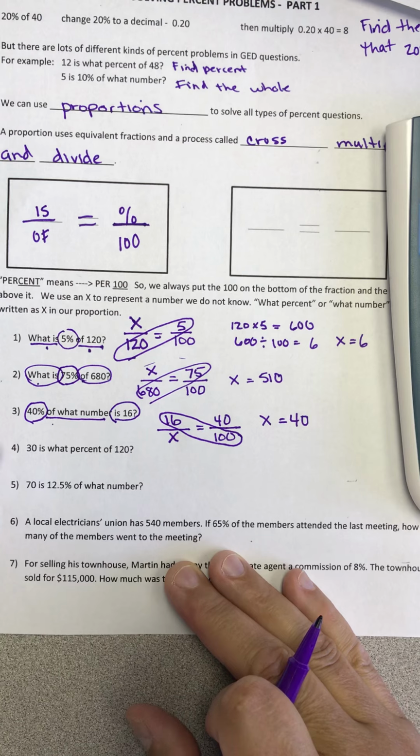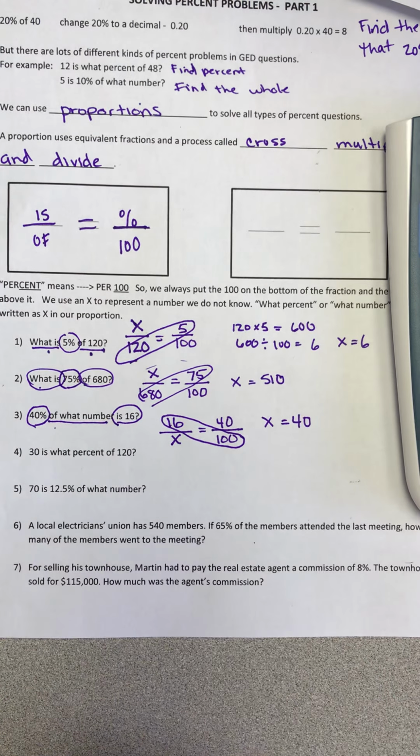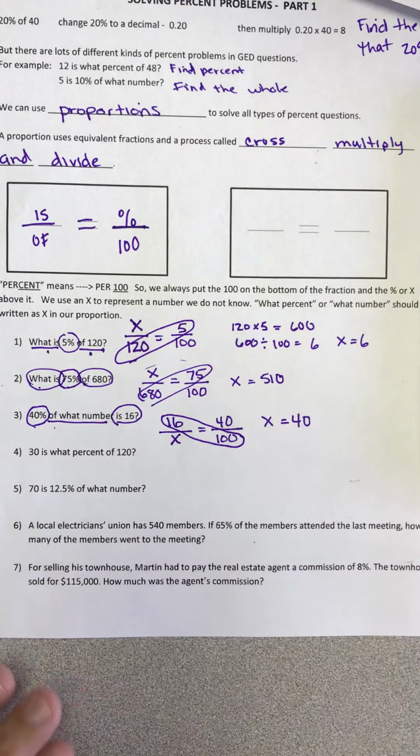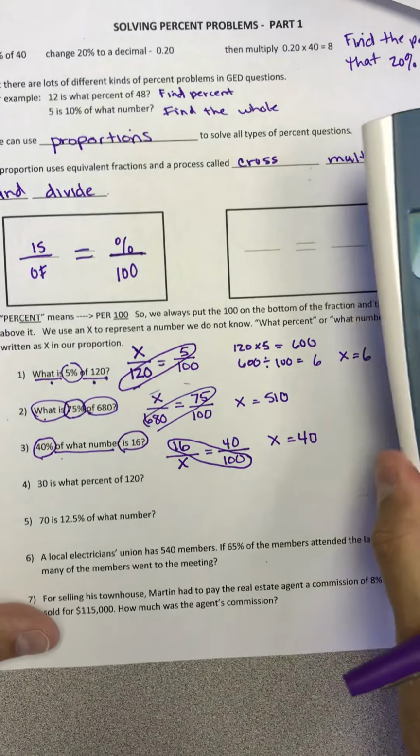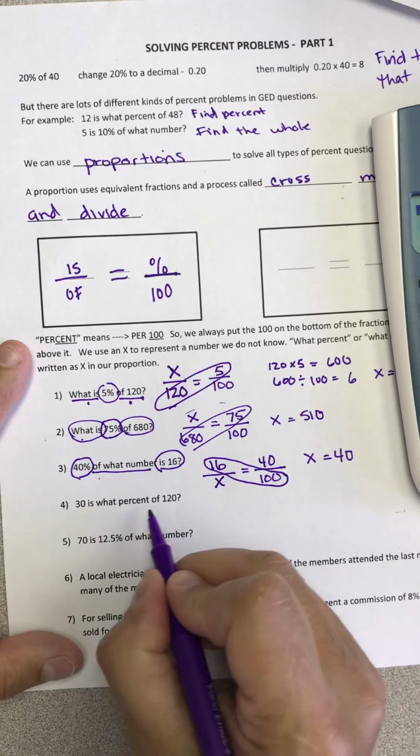Okay, so I can continue. Why don't you see if you can do 4 and 5, and I'll give you just a moment to do that. You can pause right here, try those problems, and then we'll go over the answers. Okay, I'm going to assume that you tried them on your own. I'm going to go ahead and set them up and do them and give you the answers.